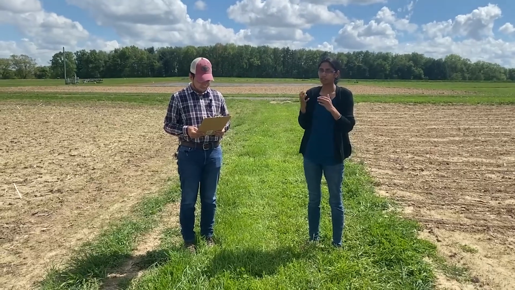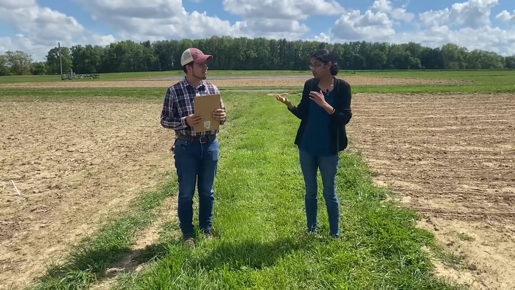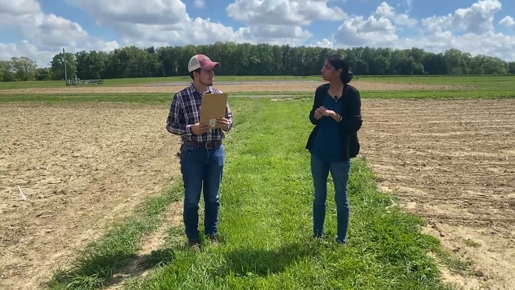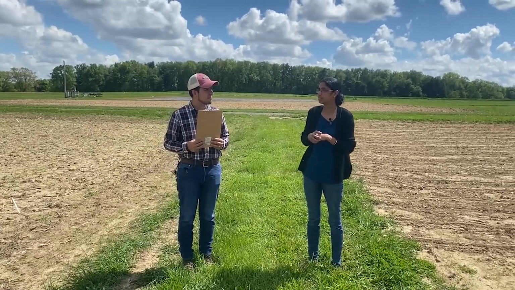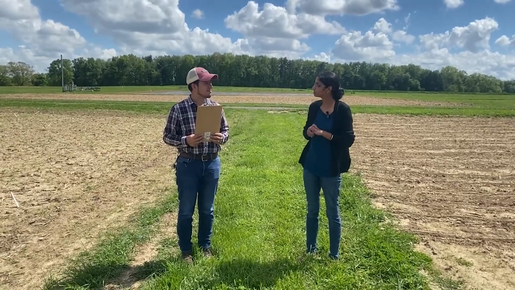And then other than that, breeding programs have advanced quite a lot. You can pick a variety that is much more resilient to wet conditions. Could be another option, I'd say.